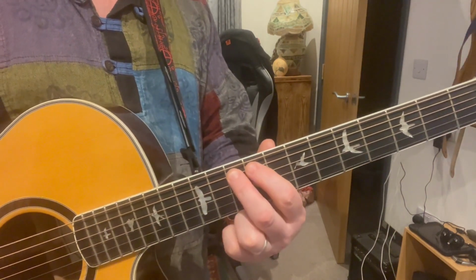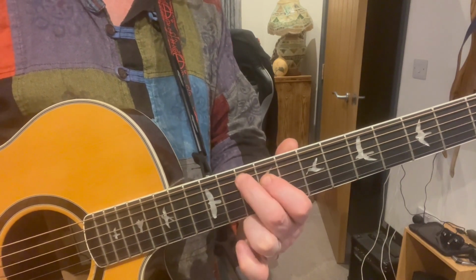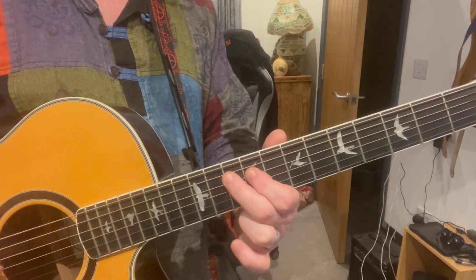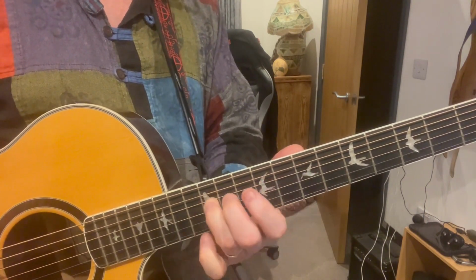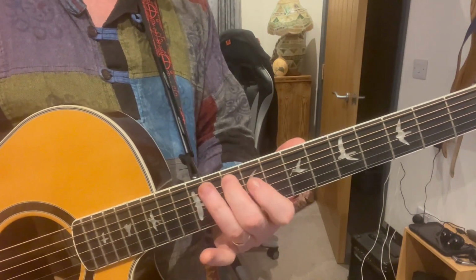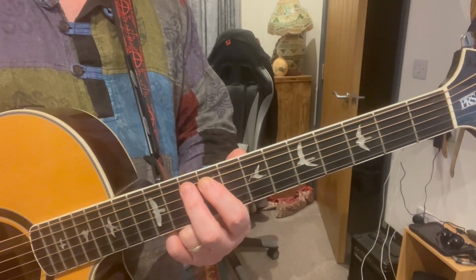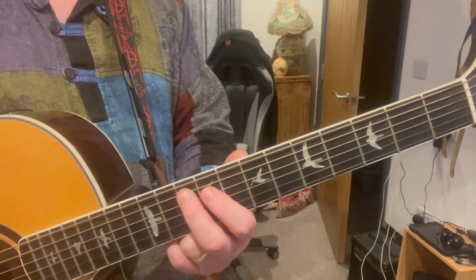Got another little box of 4 here. So that's my G on the 5th string at the 10th fret. I've got 8, 7. And going southward on fret 3, 4.